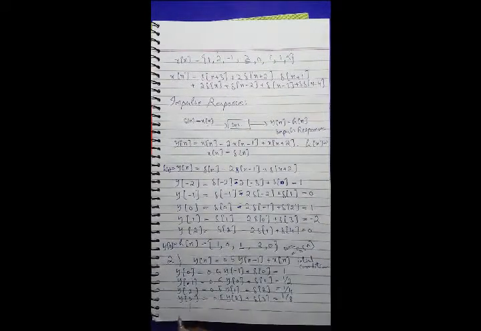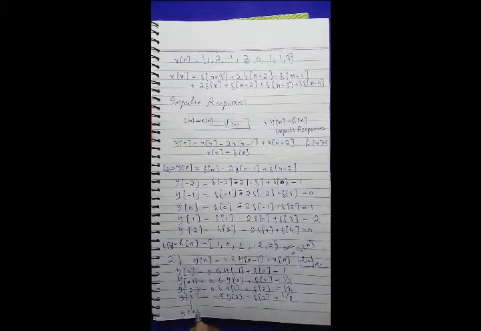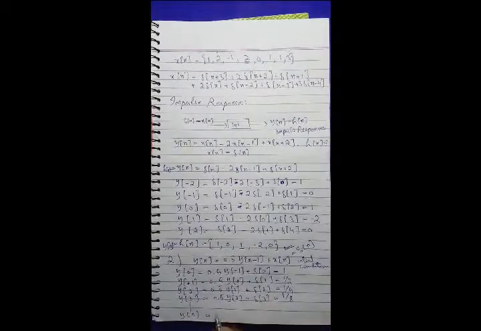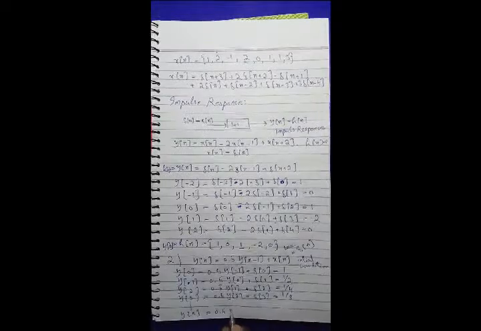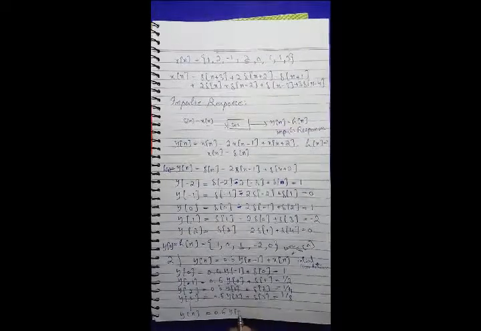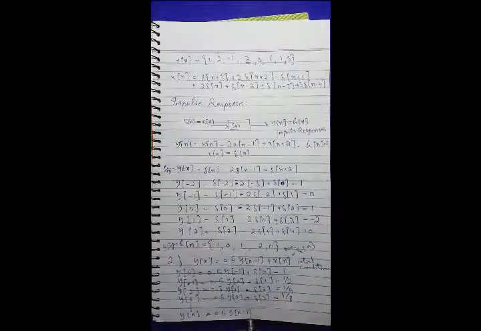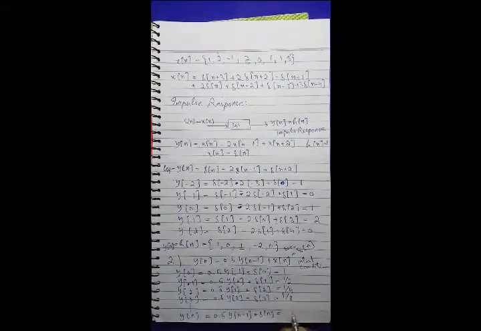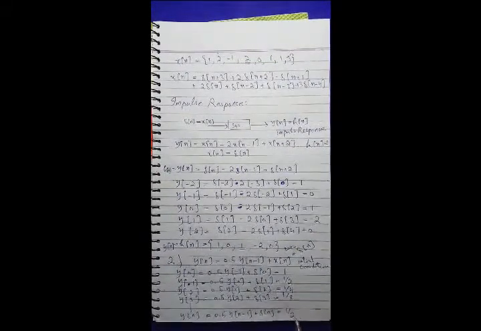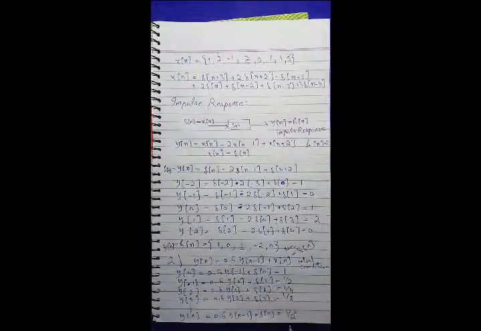We look at y of n, for any value of n, it is equal to 0.5 into y of n minus 1, its previous value, plus delta of n, nothing but 1 by 2 power n. This equation satisfies all these values.